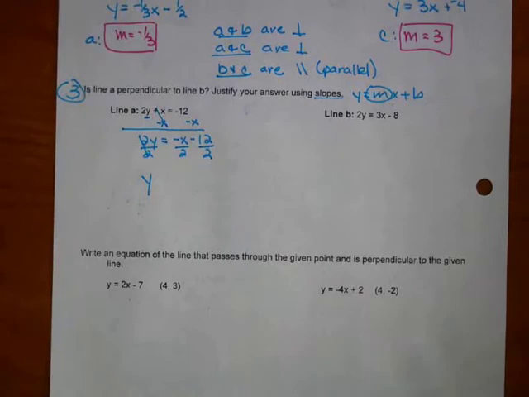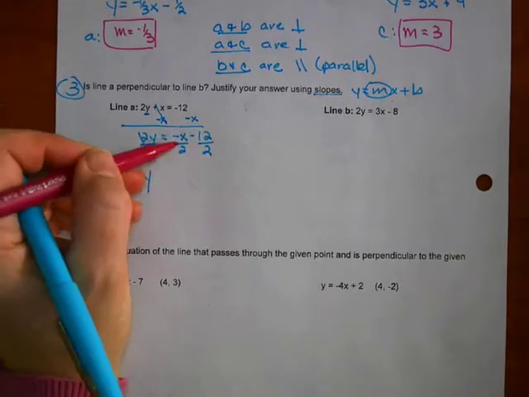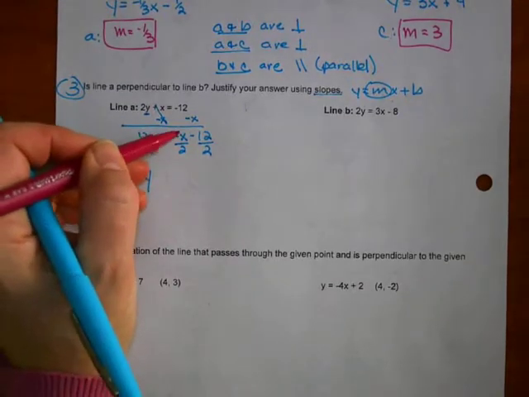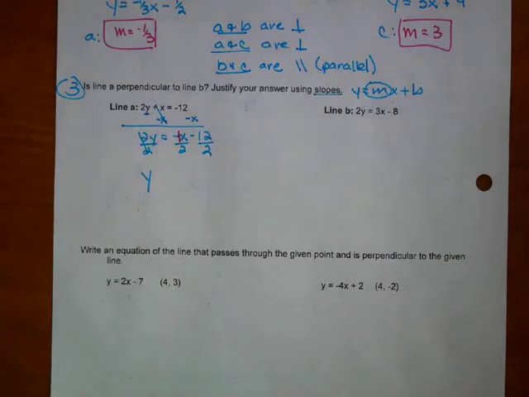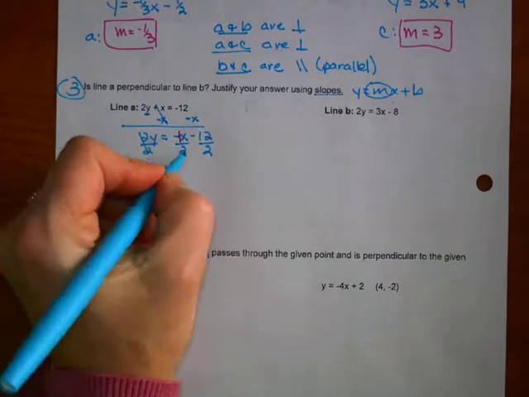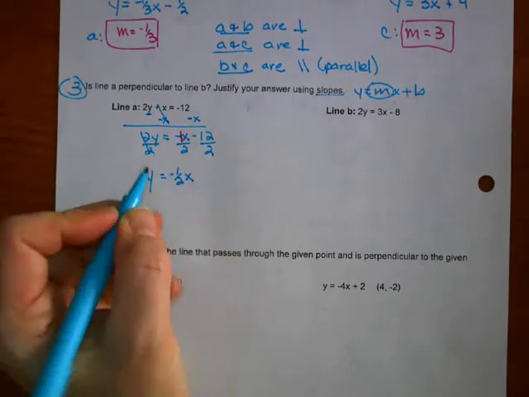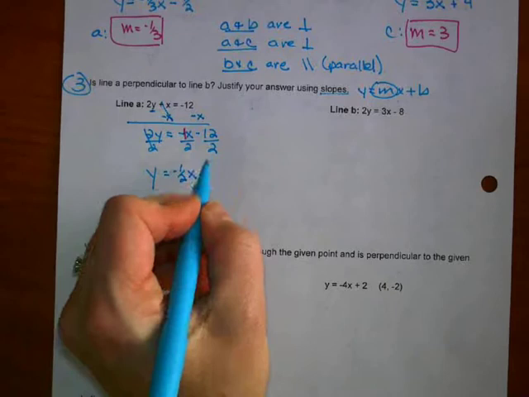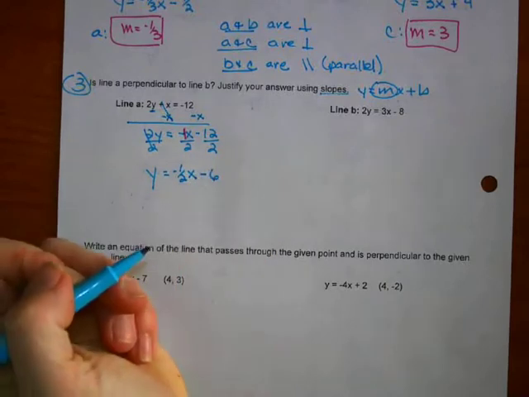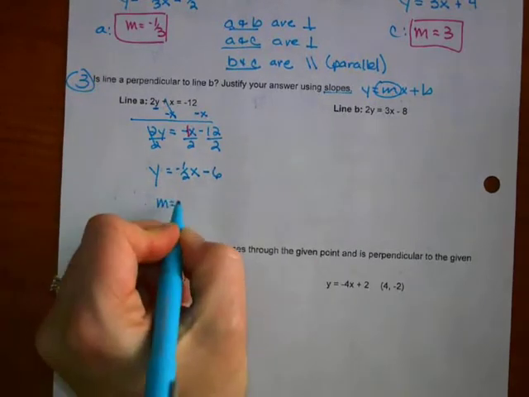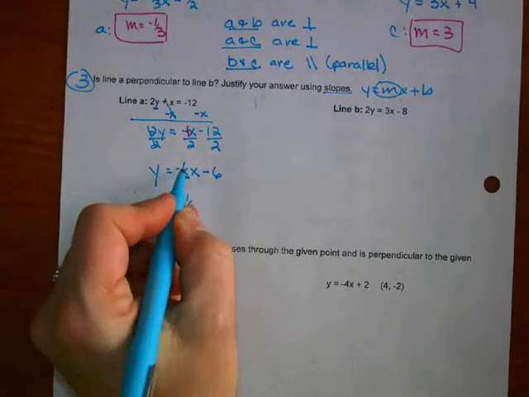Okay, y equals. Now let's look at this. Remember here, this means negative 1x, doesn't it? So I could actually write this piece as the fraction negative 1/2 x, minus 12 divided by 2 is 6. So my slope here is negative 1/2, right there.